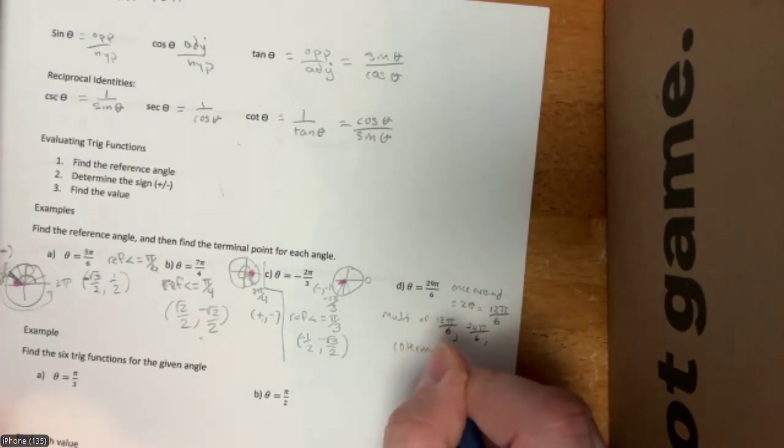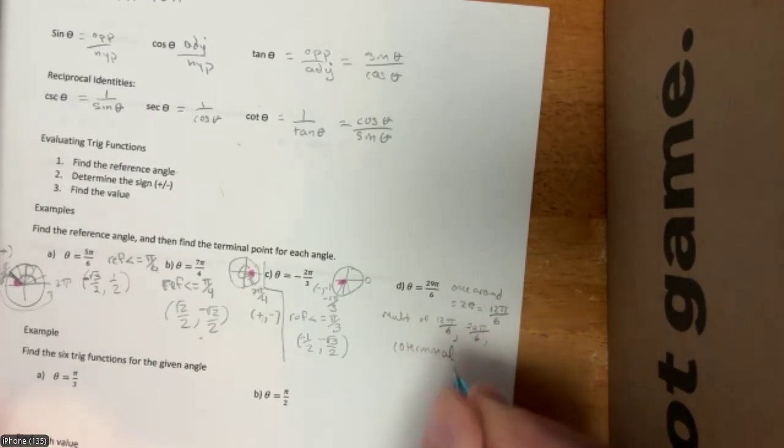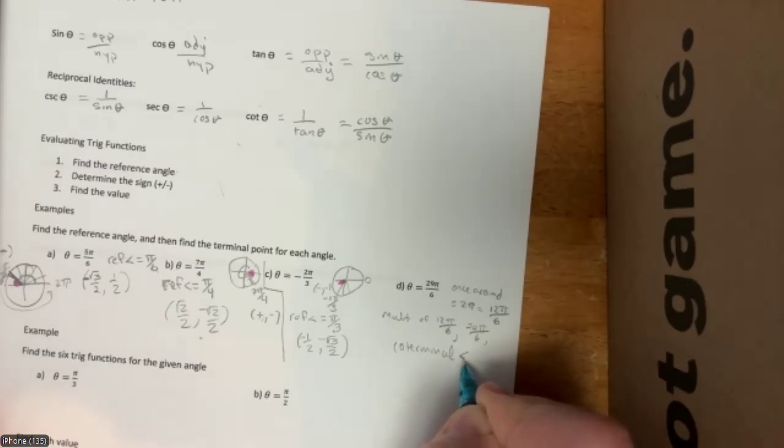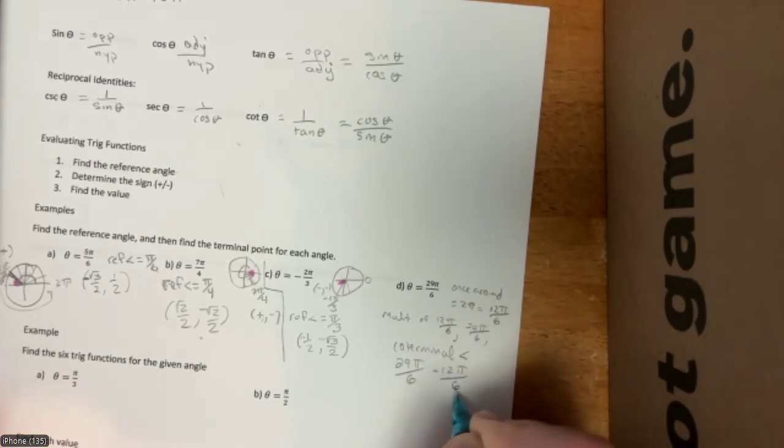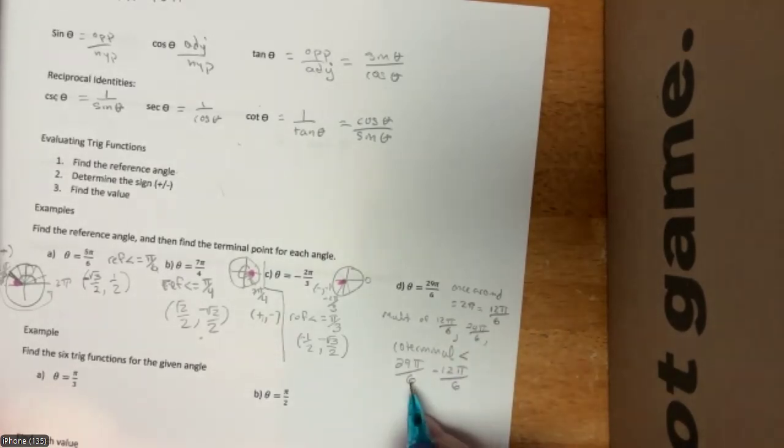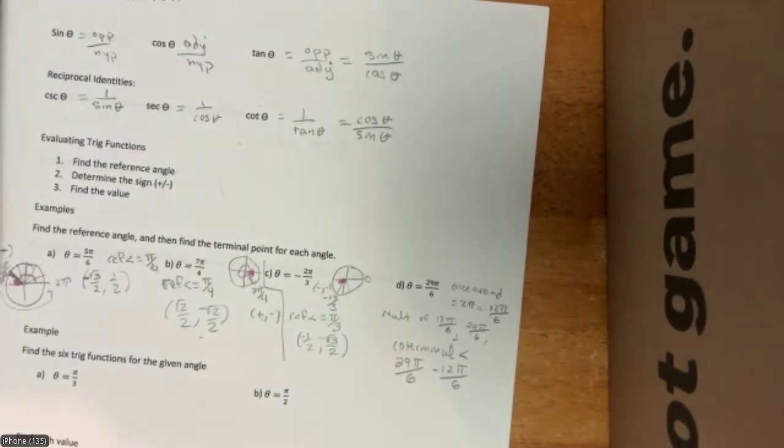So coterminal, meaning having the same terminal side angle, I'm going to take 29 pi over 6 and subtract 12 pi over 6. That will have taken me 2 times around the circle, so I should land in the same place.